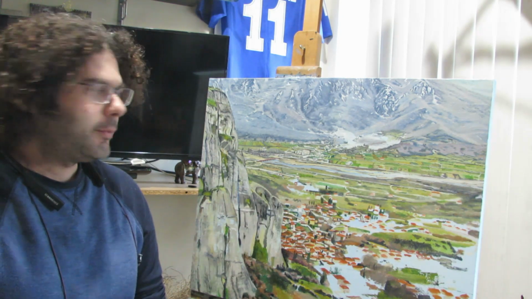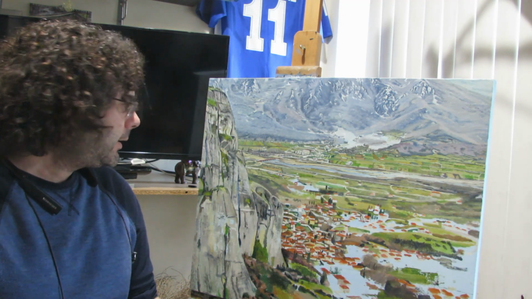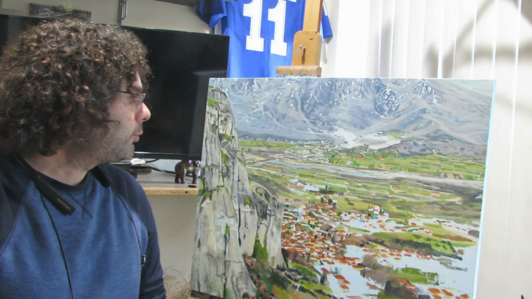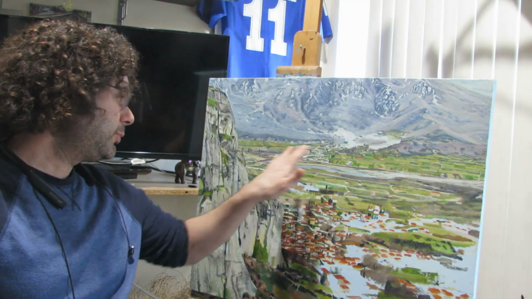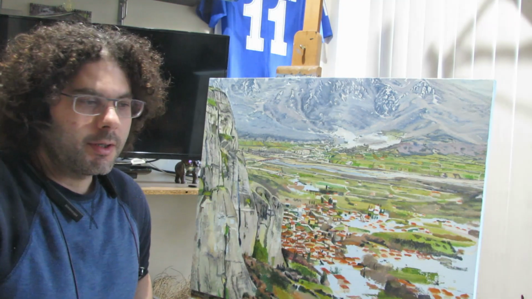Today, I have my painting that I've been working on for a while, and I've crossed some difficult moments recently, and that's pretty much some of the distant buildings.